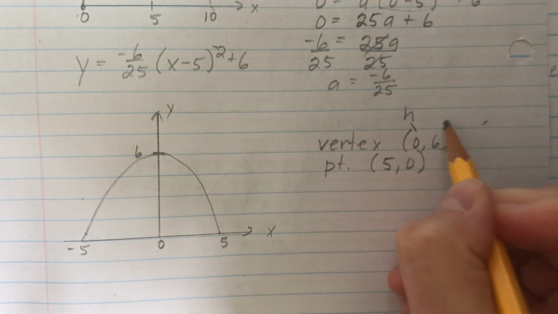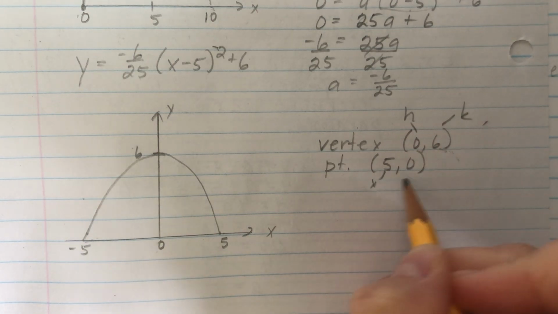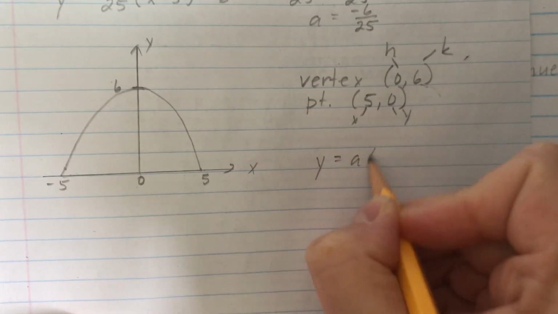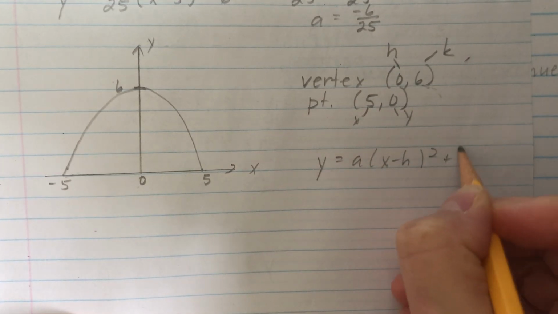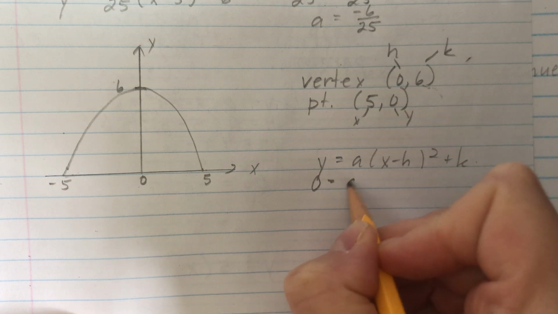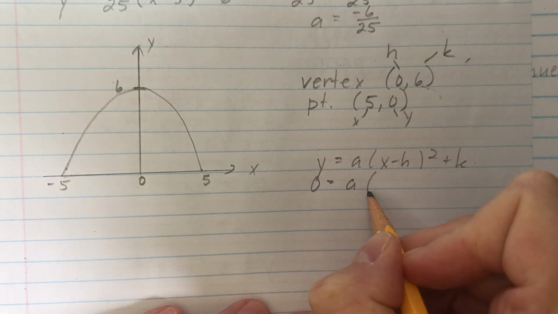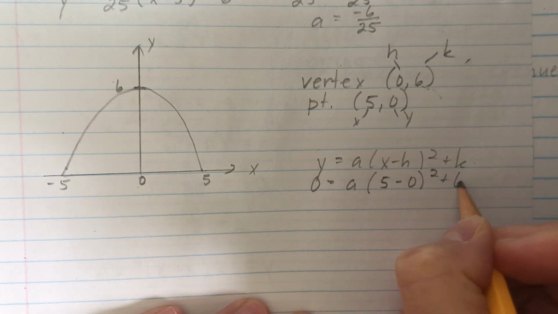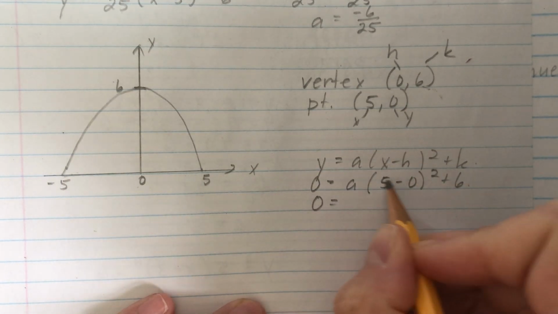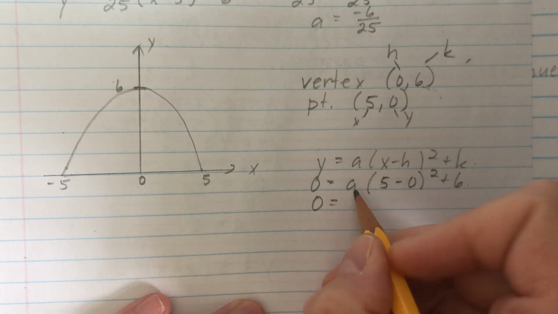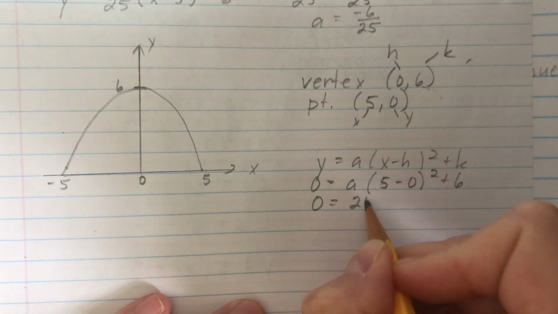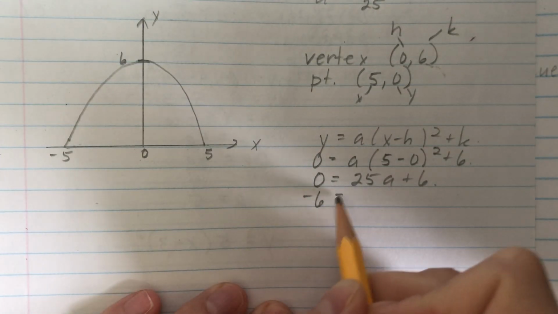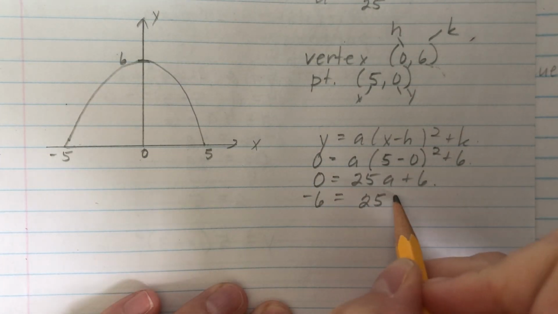So 0 is my h, 6 is my k, 5 is the x, 0 is the y. Subbing these in, I get 0 is equal to a times (5 minus 0) squared plus 6. 5 minus 0 is 5, squared is 25, so 25 times a gives me 25a again. Subtracting 6 from both sides gives me negative 6 is equal to 25a.